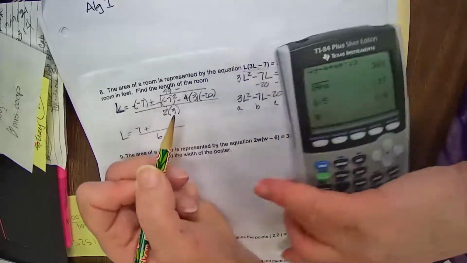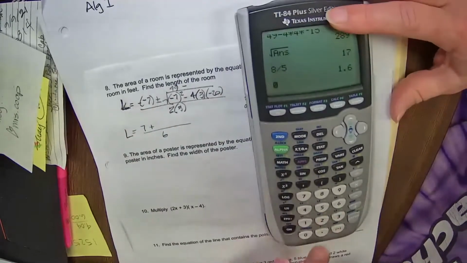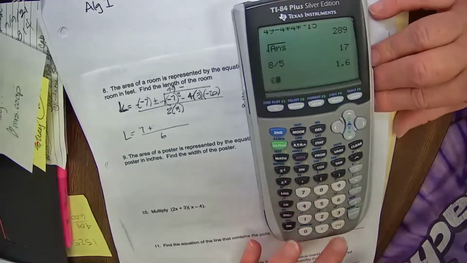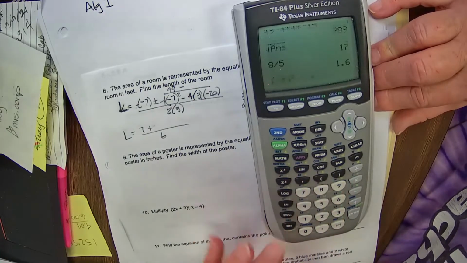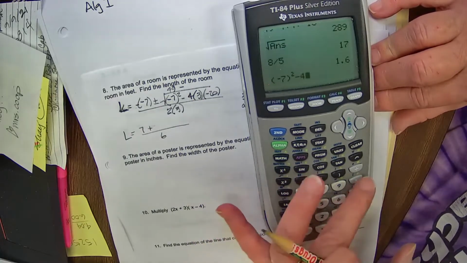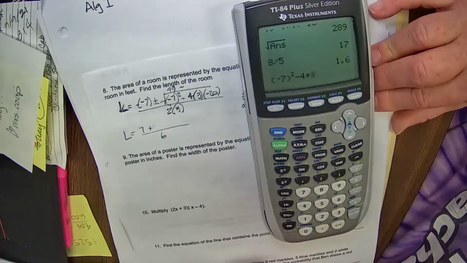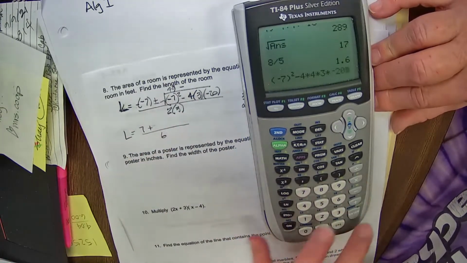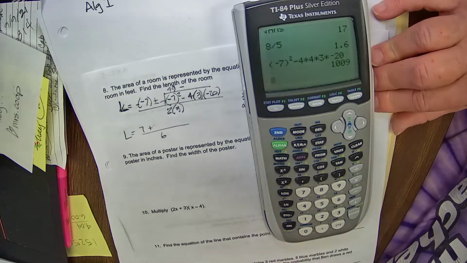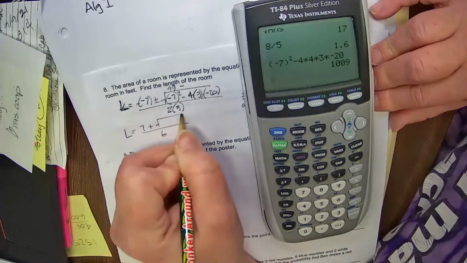So get out of that and do, like I said, if you want to square the negative, make sure you put it in parentheses. Minus 4 times 3 times negative 20. Enter. It's 1,009.